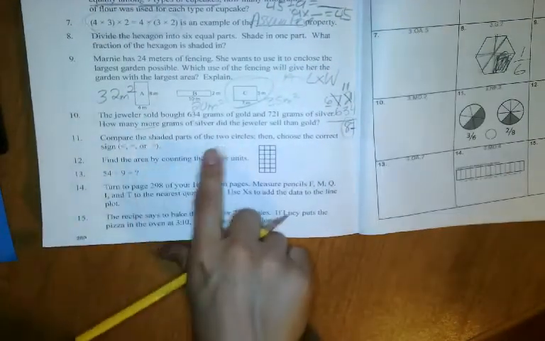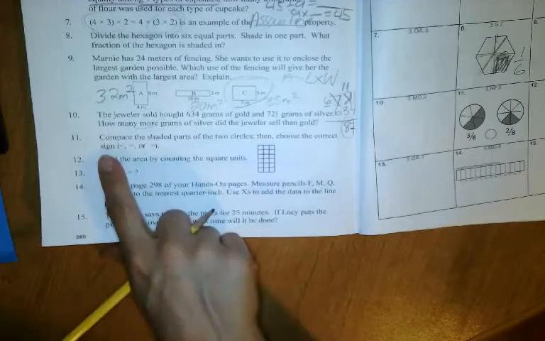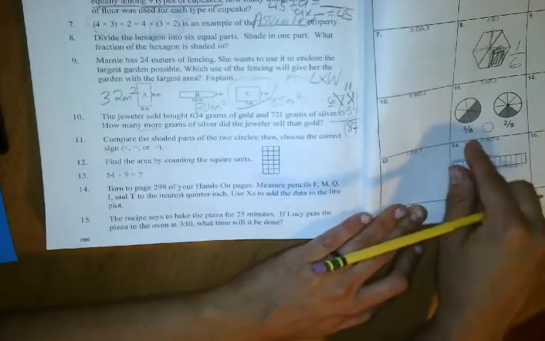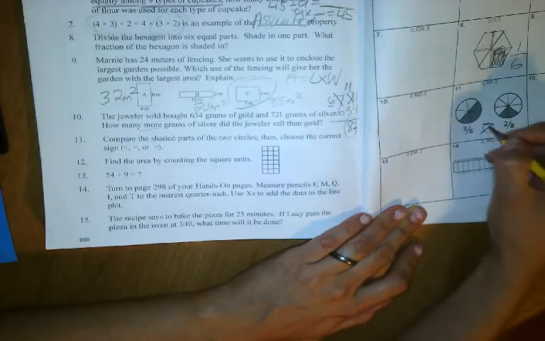Number 11. Compare the shaded parts of the two circles, then choose the correct sign. It looks like I have more shaded in here. 3/6 is greater than 2/8.